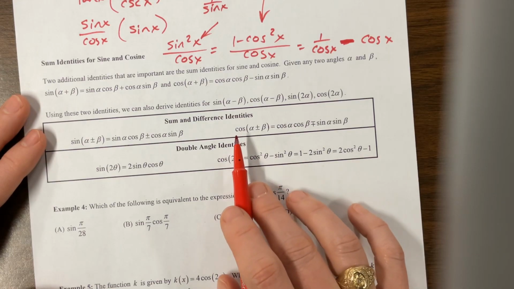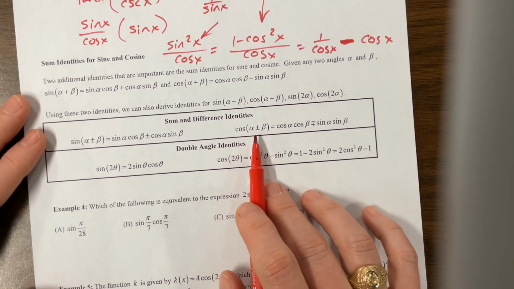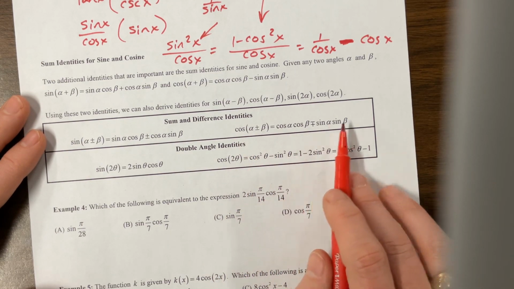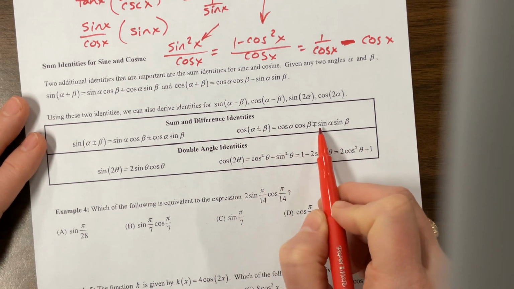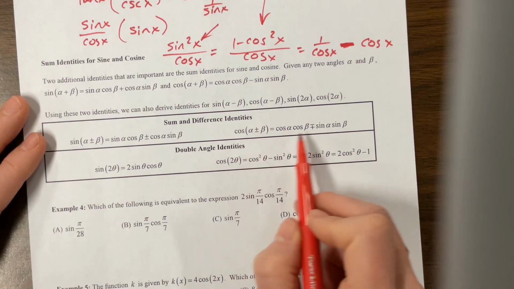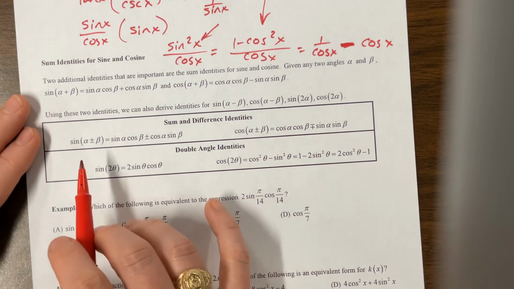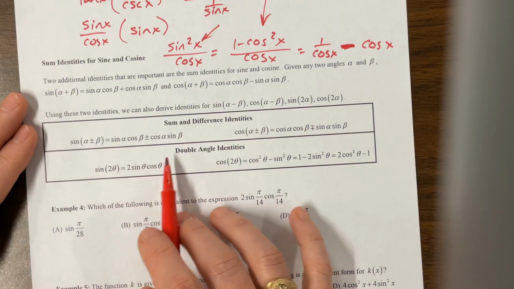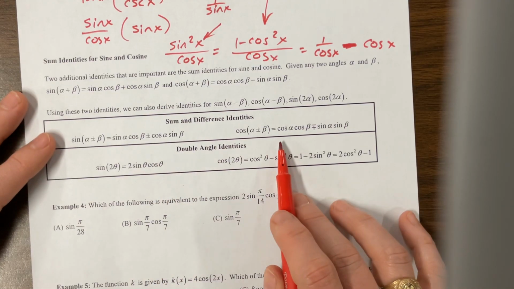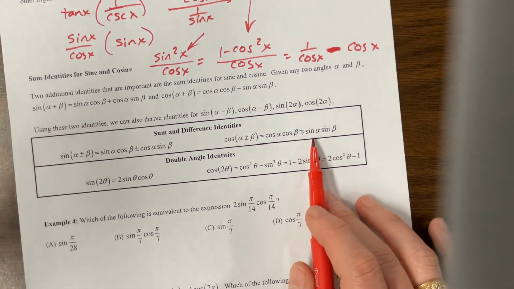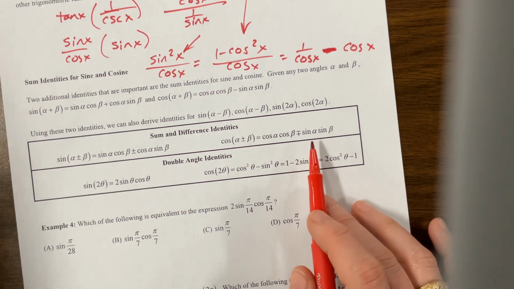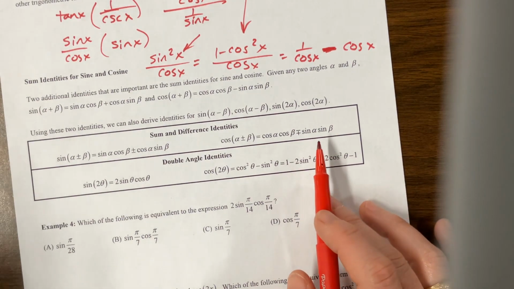The other one is cosine of alpha plus or minus beta is cosine, cosine, sine, sine with the opposite SIGN. So if it's a plus here, it's a minus there. If it's a minus here, it's a plus there. So sine, cosine, cosine, sine with the same SIGN. Cosine is cosine, cosine, sine, sine with the opposite SIGN. And for whatever reason, they don't make y'all learn tangent, but my IB kids do, so there's that.